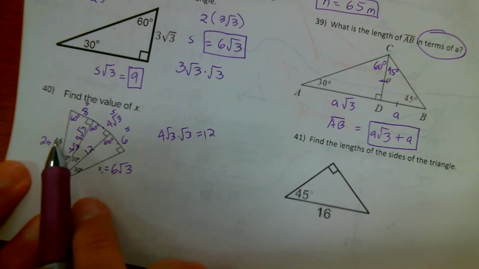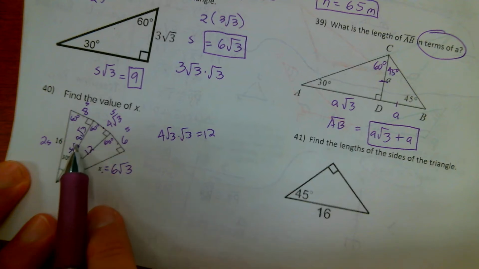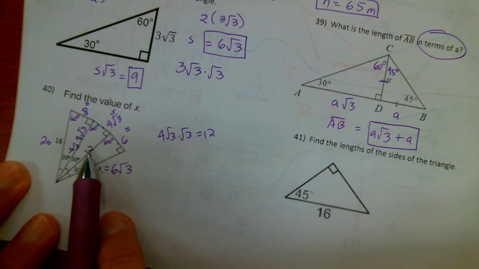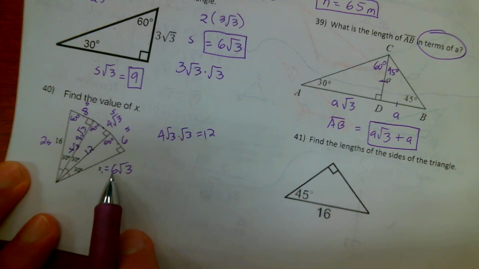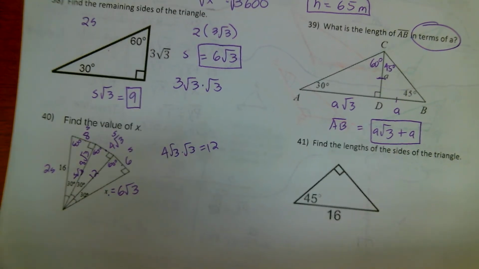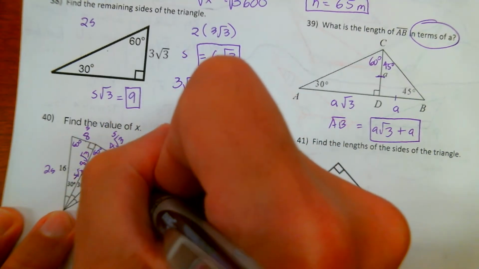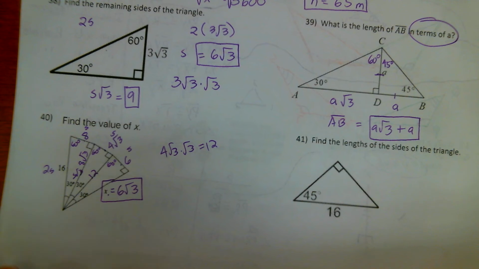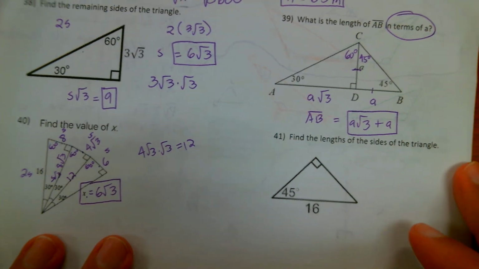Got to follow the pattern. So we divide by 2, slap on a root 3. Divide by 2, slap on a root 3. Divide by 2, slap on a root 3. Okay? Love those types of problems. So my final answer is 6 root 3. Rewind that if you need to.